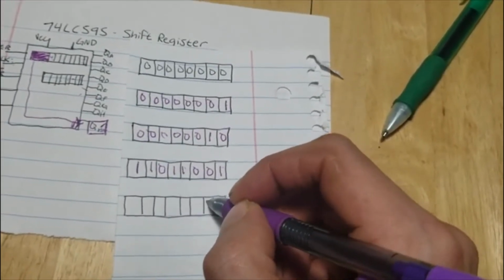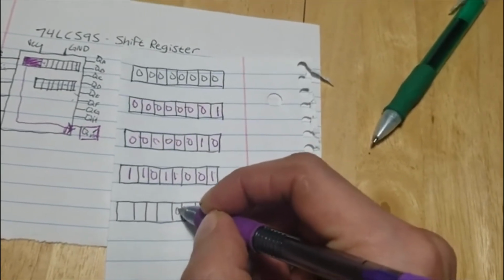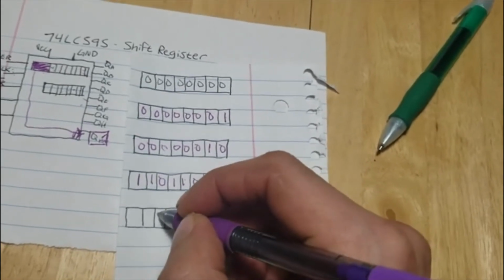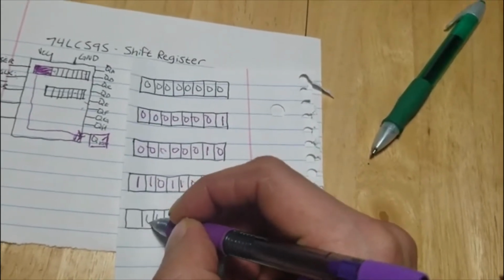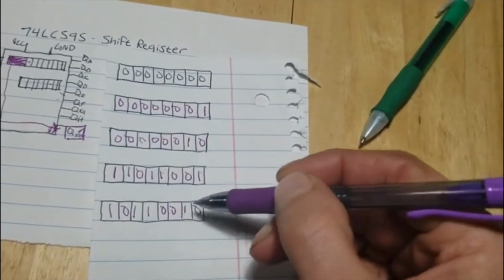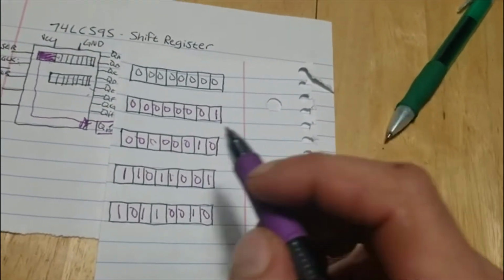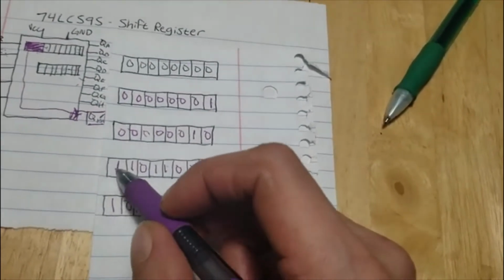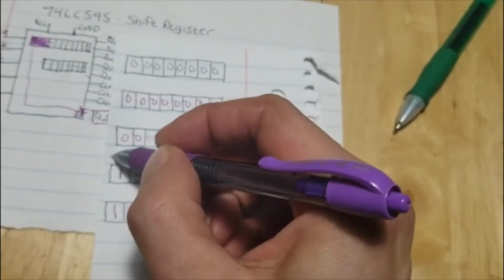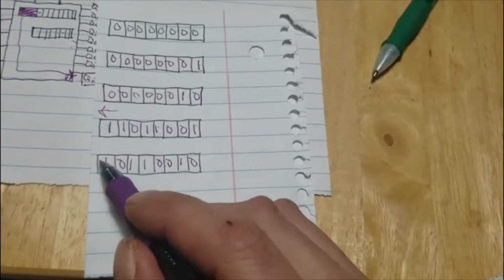Then we got 1, 0, 0, 1, 1, 0, 1. Everything got shifted over by 1, which is why they call it a shift register. But what happened to this other one? It got shifted out, and well, that's not in here anymore. Where'd that go?